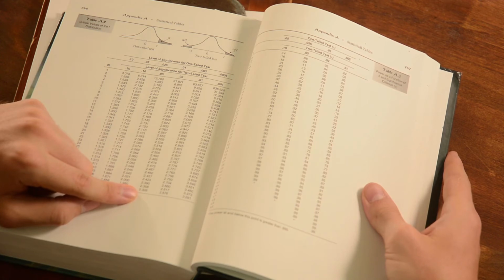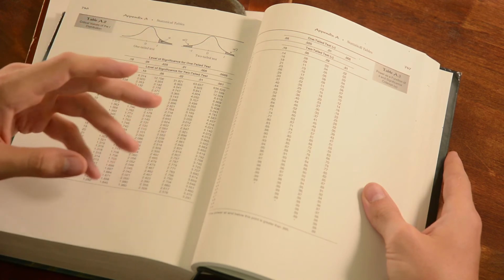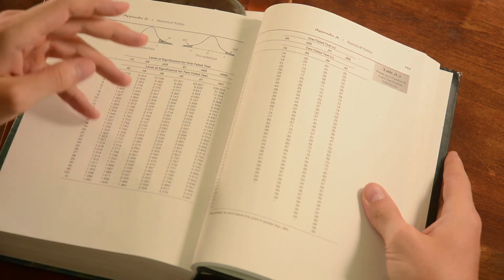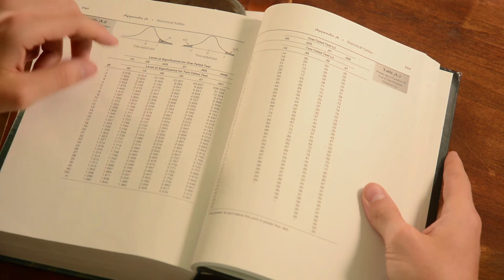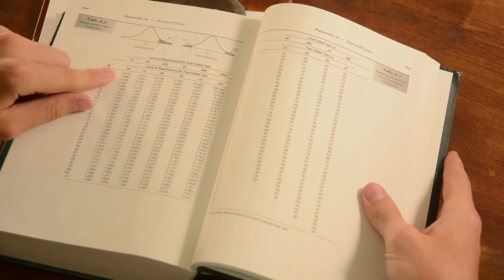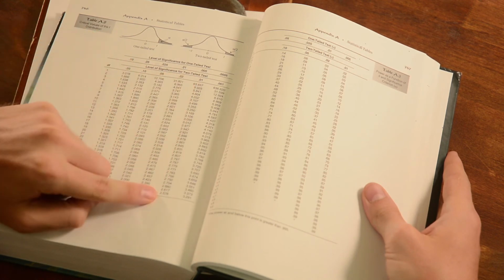And then p equals 0.01, two-tailed, has a z critical, by convention of course, of 2.57 with the option of 2.58. So where are we? Two-tailed, 0.01, all the way down, 2.576. There you go, right in between.